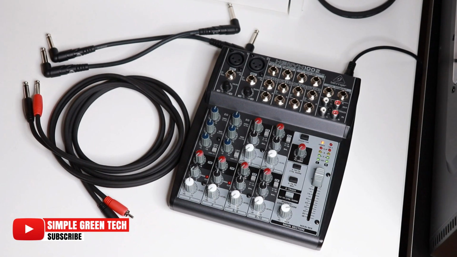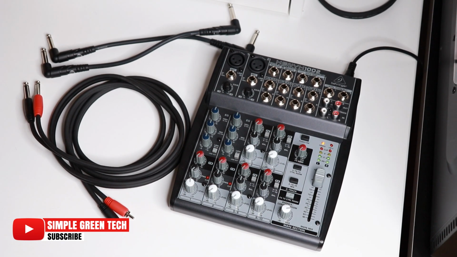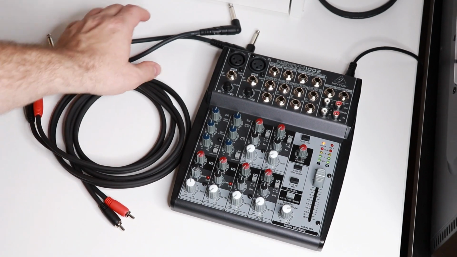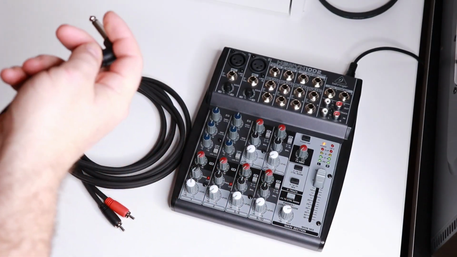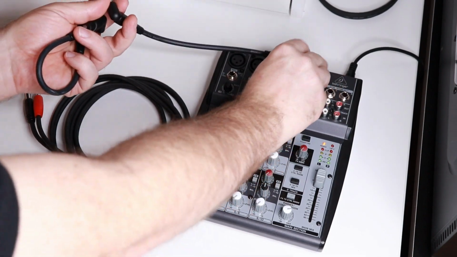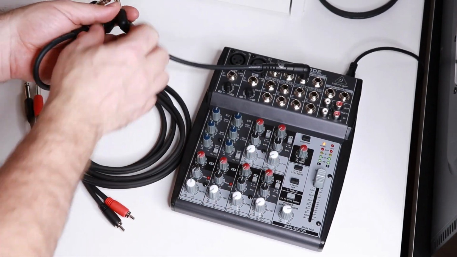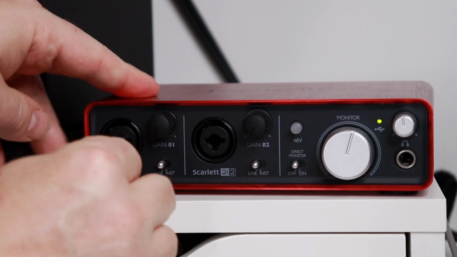But right now we're going to get started with the audio mixer setup. First, we'll look at one of the easiest ways to connect your mixer to an audio interface. For this, you'll need a couple of 1/4-inch cables. You can plug the 1/4-inch cables into your main output on your mixer and go into the 1/4-inch input on the front of your audio interface.